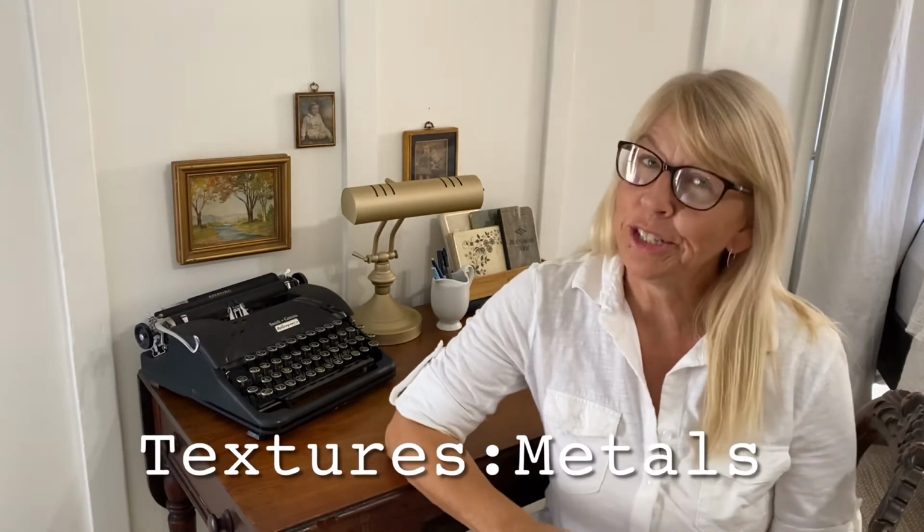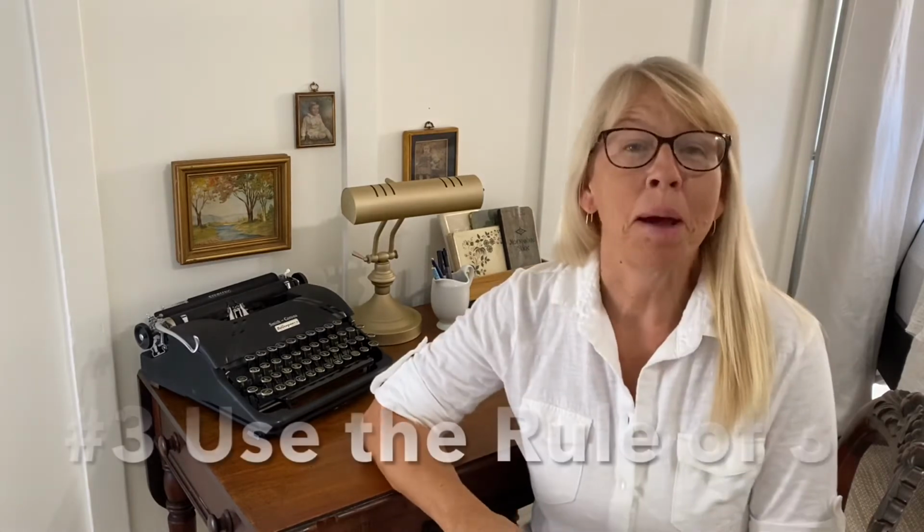Number 4, natural fibers. This can be in the form of a basket or some flowers, dried flowers, wood, twine, raffia. There's all kinds of things you can do, but natural fibers really bring in a great variety. And number 5, metal. 1 to 2 max. I don't suggest that you bring in brass and silver and gold, but sticking to 1 or 2 options is perfect. Number 3 is use the rule of 3.